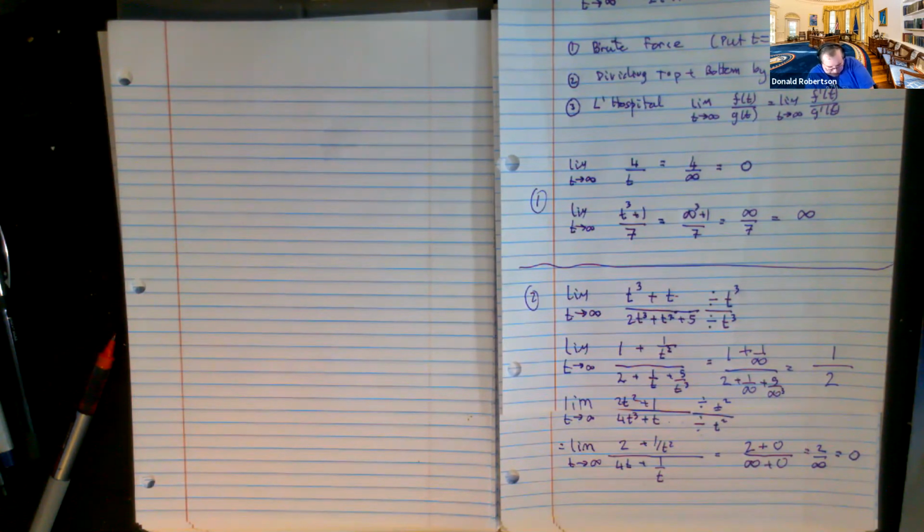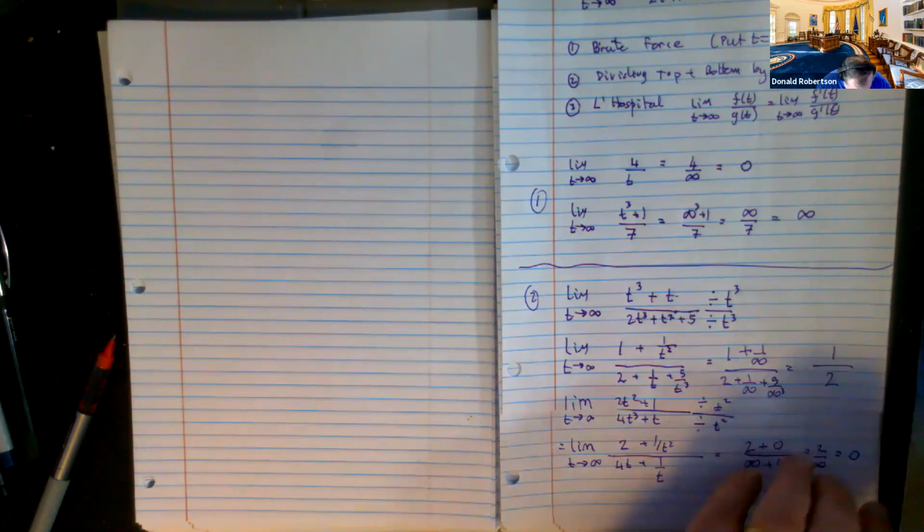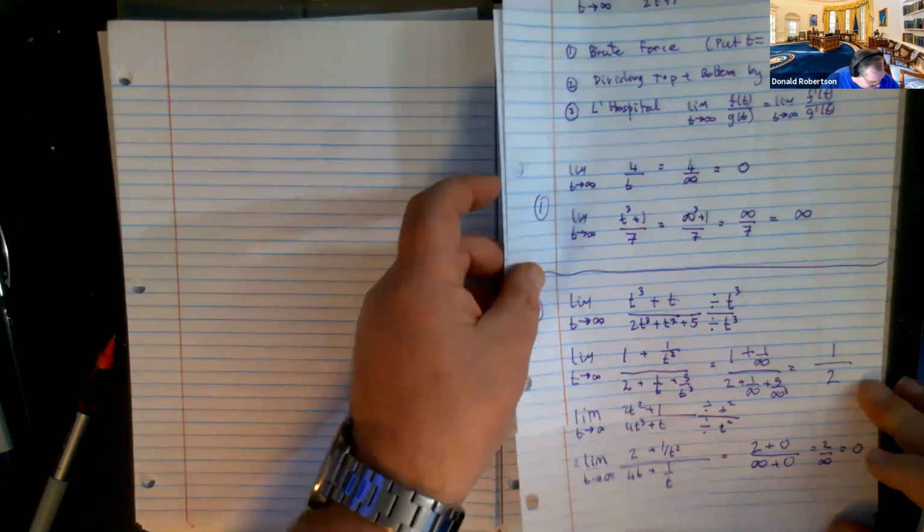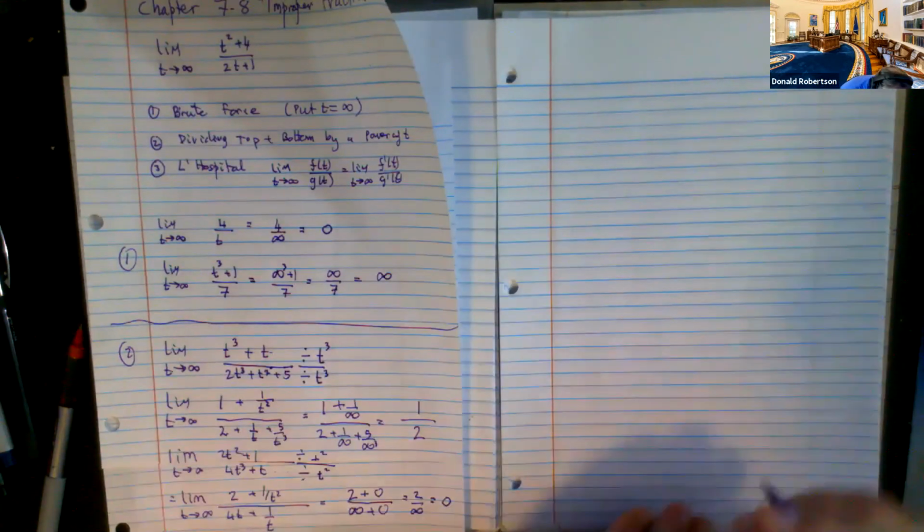So that's the second technique. The second technique, you divide the top and bottom by powers of t. That is probably going to be the technique that you'll use most often out of the 3 techniques. So now we have one last technique called L'Hopital.